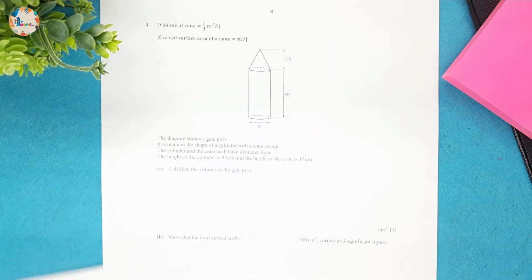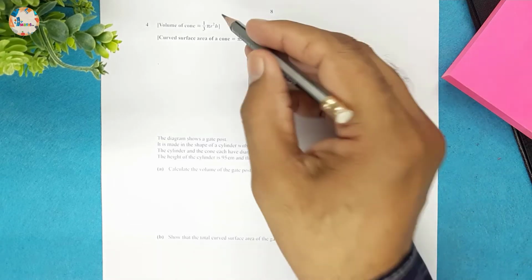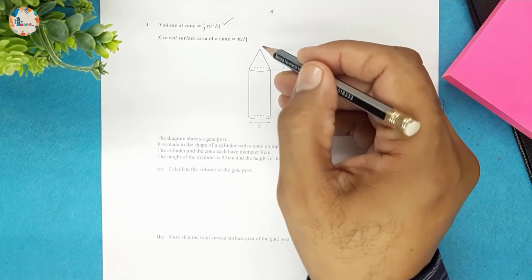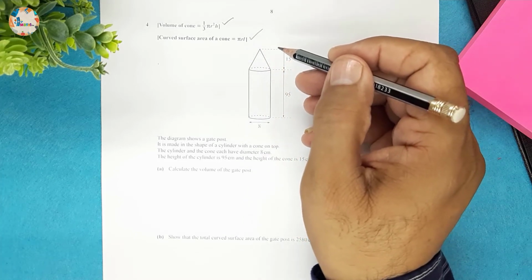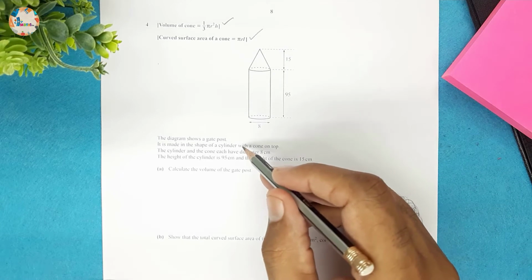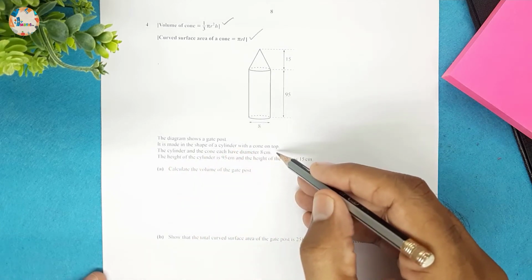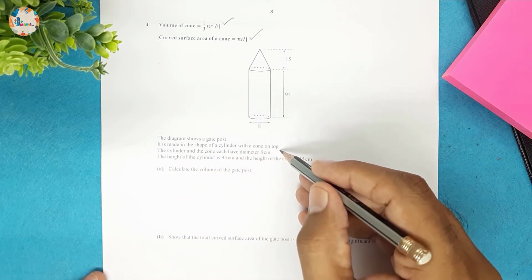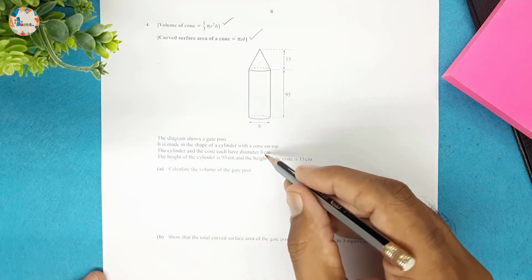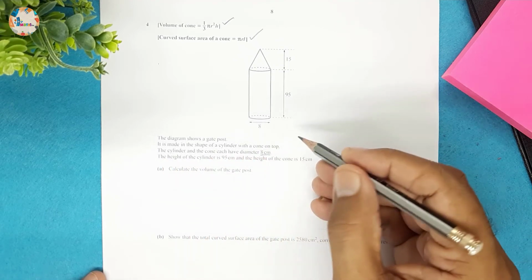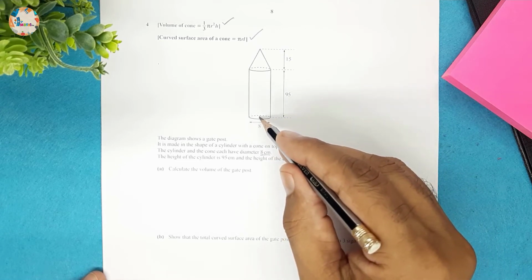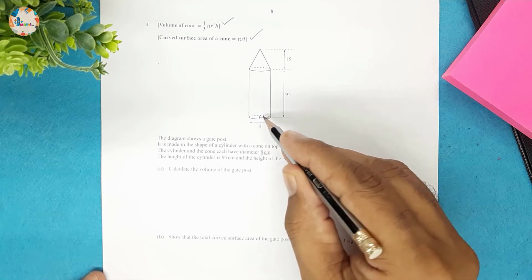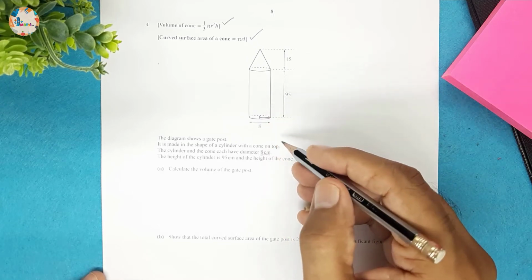Now this is done. Question number 4. Volume of cone is equal to this formula they have provided, and curved surface area of cone is also provided, and the diagram shows a gate post. It is made in the shape of a cylinder with a cone on top. The cylinder and the cone each have a diameter of 8 centimeters. So the diameter is 8 centimeters, so the radius will be half of this, which is 4 centimeters. So radius will be equal to 4 centimeters.